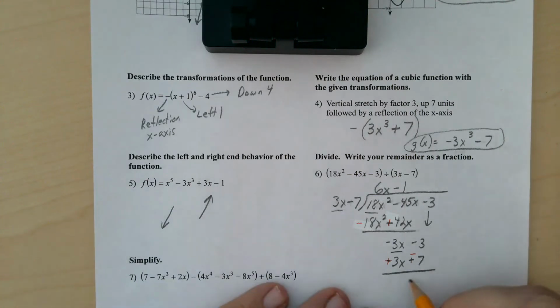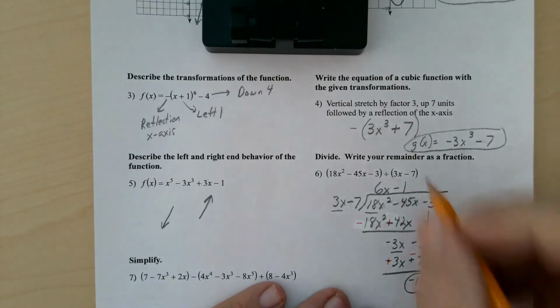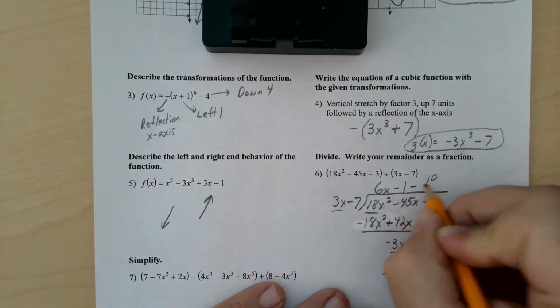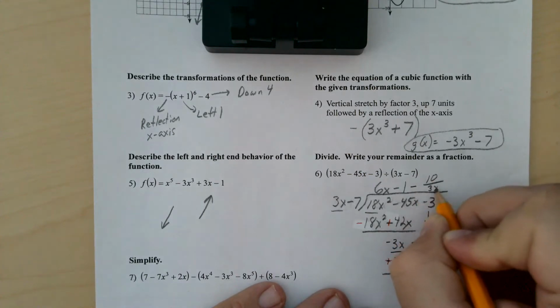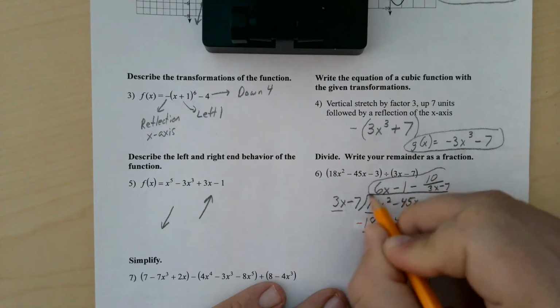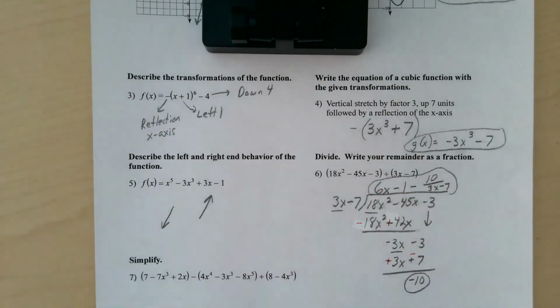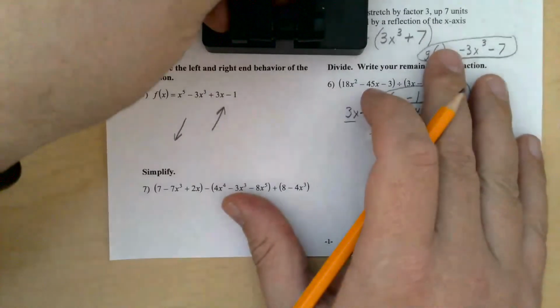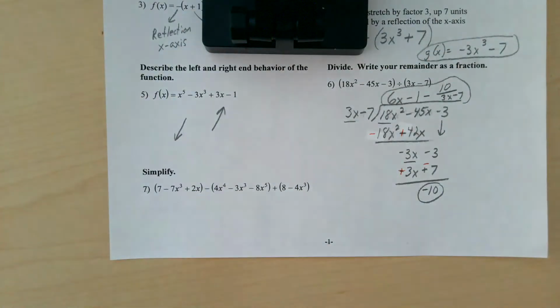And so it looks like we're going to have a remainder of 10. So I'm going to write my remainder over my divisor, and now I am finished. This is the quotient. Okay, so again, long division, just a process that you have to make sure you follow and keep yourself organized. Okay, so now for number 7, this should be an easy problem.